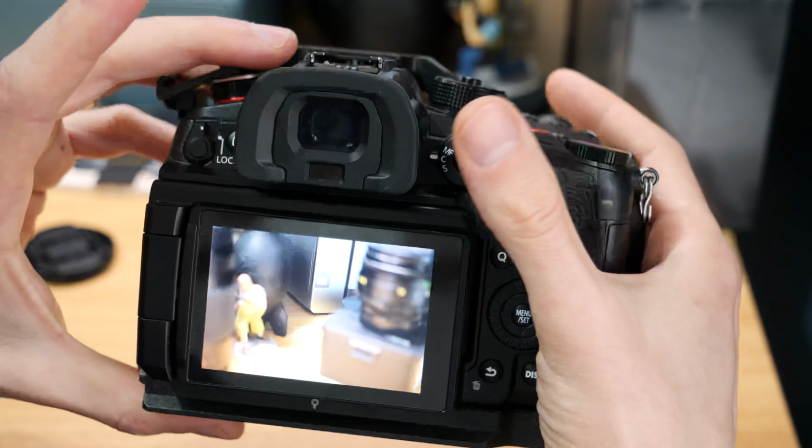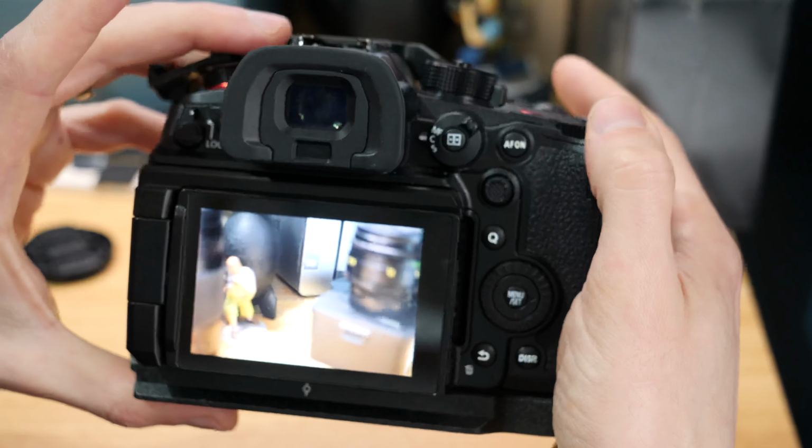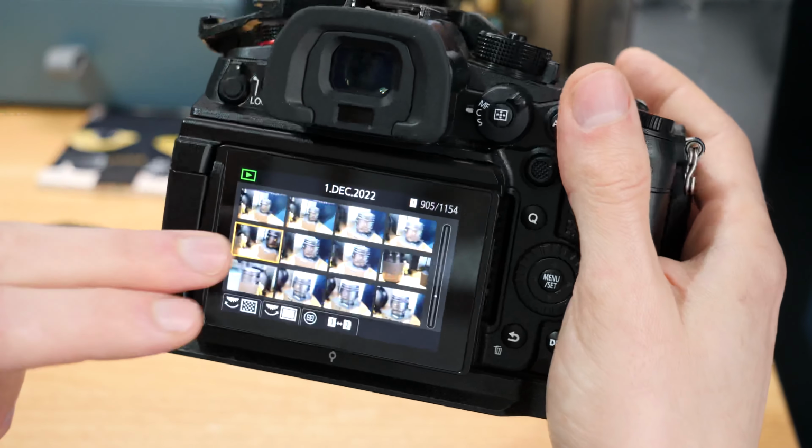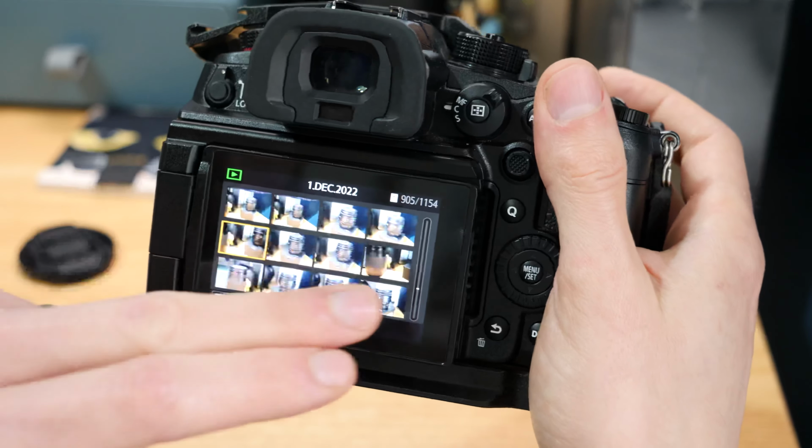If we go this way, left on the wheel, this is quite useful. This takes us out to a wider view where we can see 12 images each time. So you can then use the same thing.